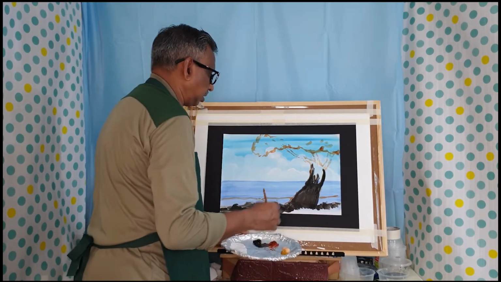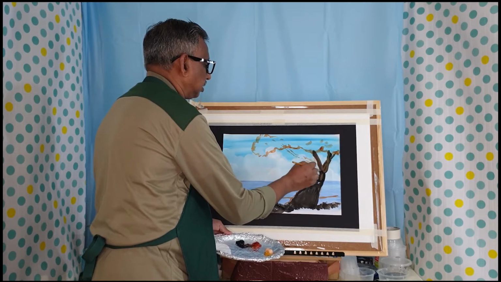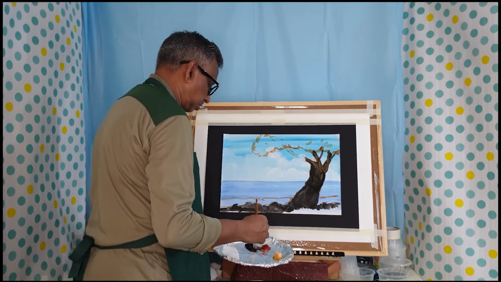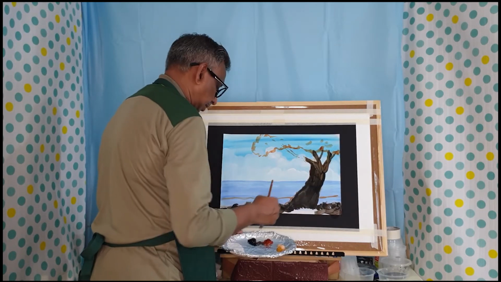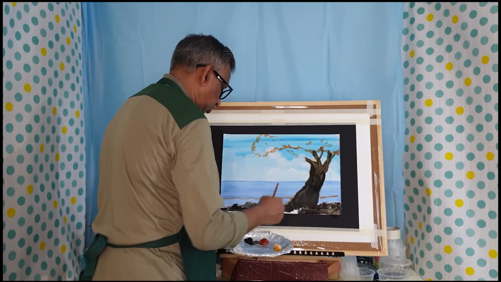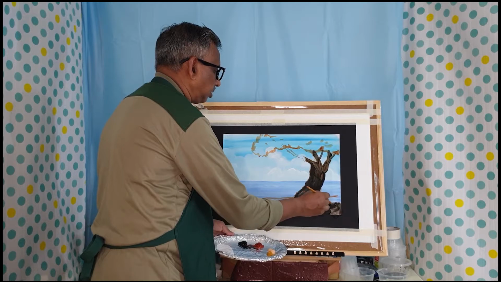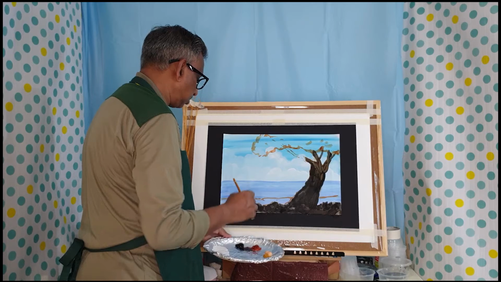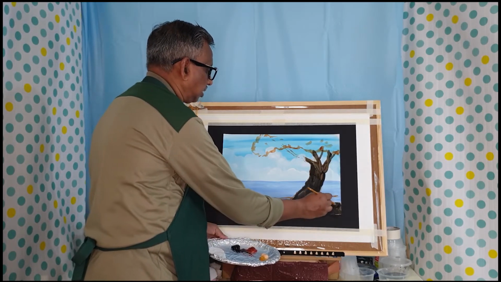So just paint. We can put one more branch here. Of course, for a bigger area you need to use a very big brush to cover, or you can use a roller. Usually I use a roller to cover all the bigger areas, especially when you are painting the wall. Use a roller to paint. Okay, so this is done here.